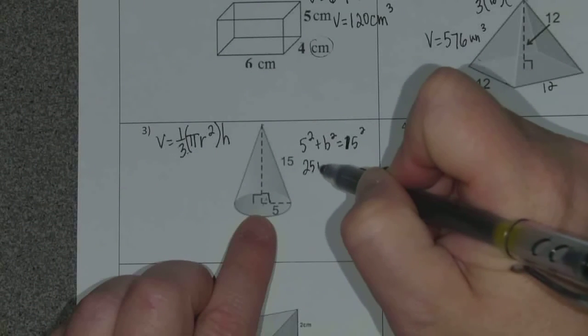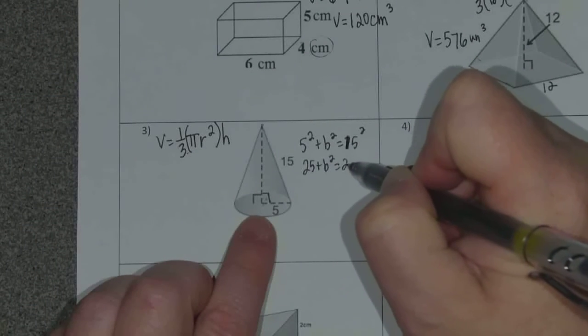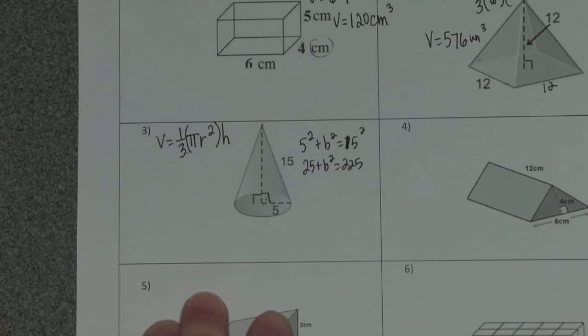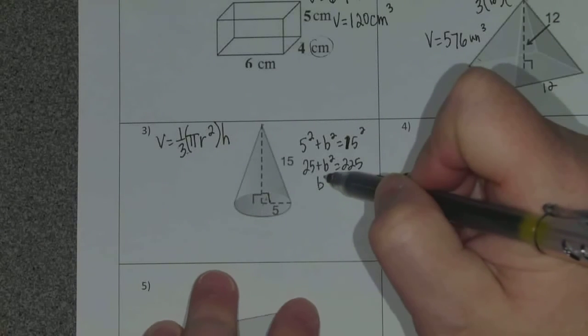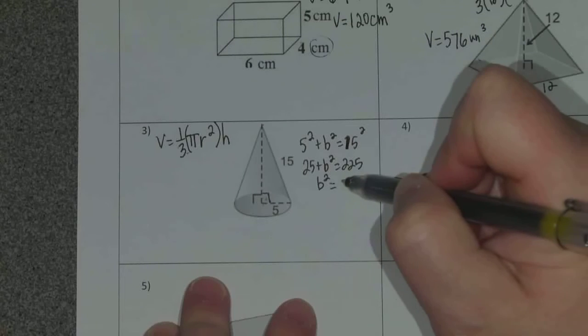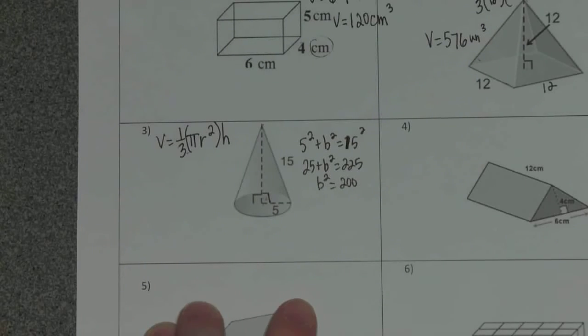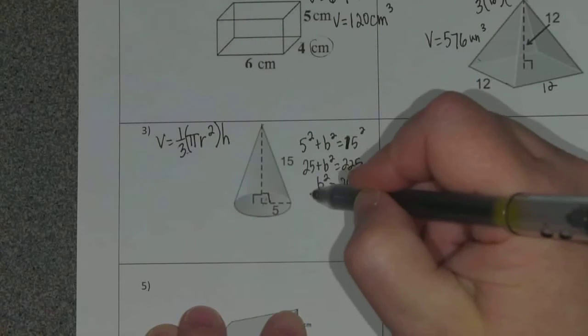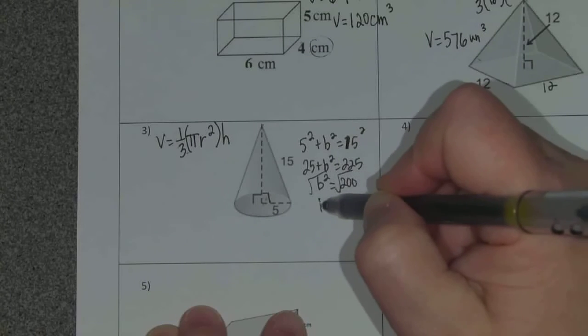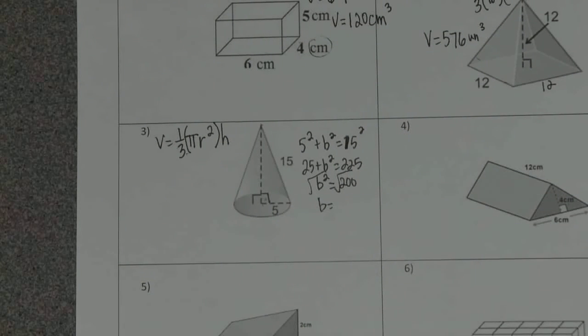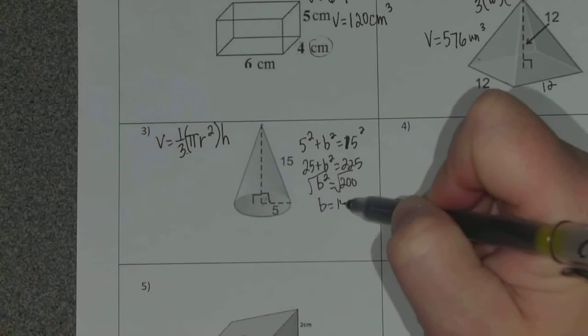So you have 25 plus b squared equals 225. Subtract the 25 over, so you get b squared equals 200. Square root, and let's round to 2 decimal places. 14.14. Wow, I was way off.